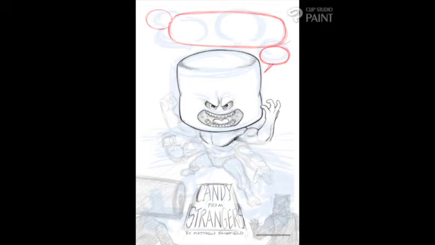Even though I'm working digitally and I can erase my ink lines in the computer, I still like to work in a way that would be similar to traditional media, and so I still do a tight pencil pass, because that's what I would do on paper if I was working on paper. So yeah, I'm just tightening up the figures at this point in the process.